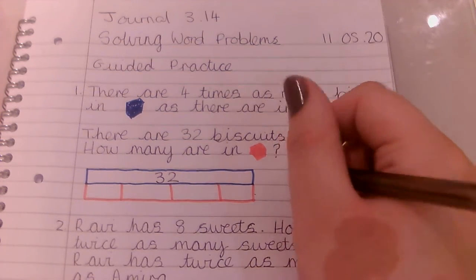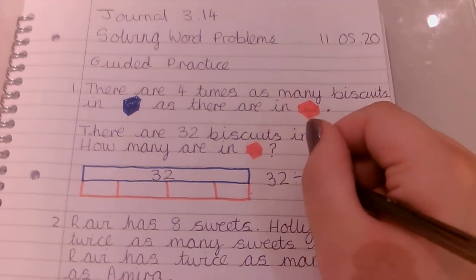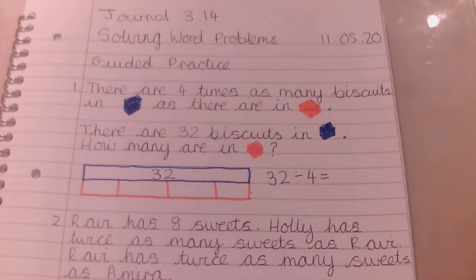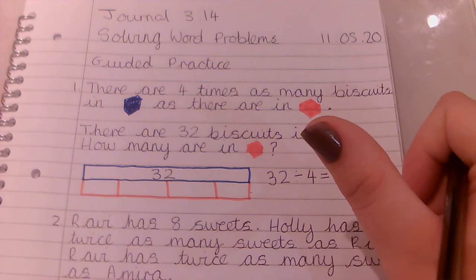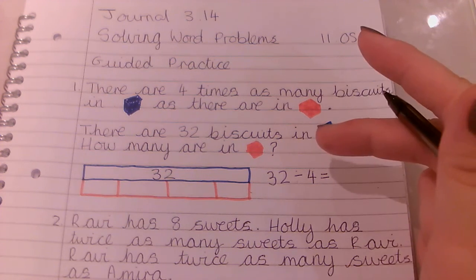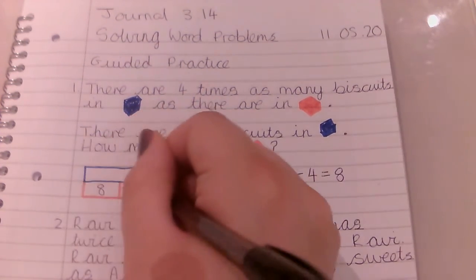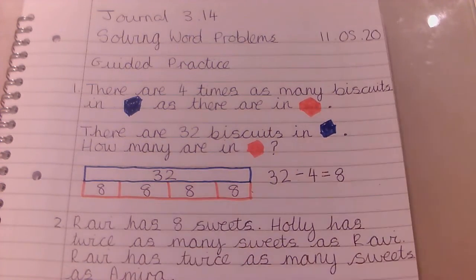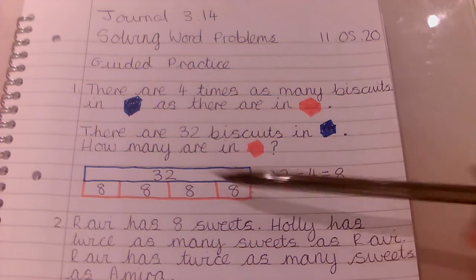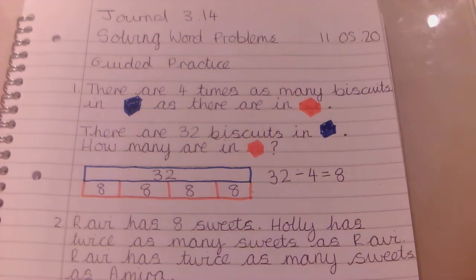We're using divide. So 32 divided by how many boxes? 4 equals what? Count up on your 4s. 4, 8, 12, 16, 20, 24, 28, 32. So it's 8. One way we can check that is we can put 8, 8, 8, 8, and then times 8 by 4 to make sure it makes 32. So 8, 16, 24, 32. Yeah, so we've done the inverse, the opposite, to check the answer is right.